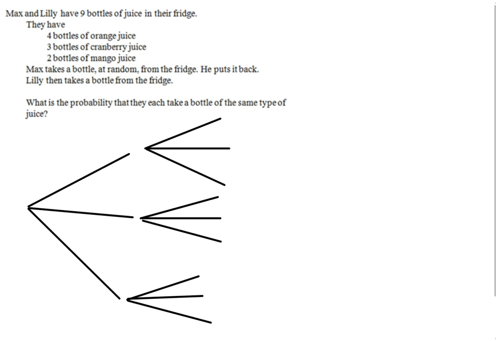Okay, Max and Lily have 9 bottles of juice in their fridge, 4 bottles of orange juice, 3 bottles of cranberry, and 2 bottles of mango juice. Max takes a bottle at random from the fridge. He puts it back, so it's replaced. And then Lily takes a bottle from the fridge. What is the probability that they each take the same type of juice? So here it's Max taking the bottle, and here it's Lily taking the bottle.